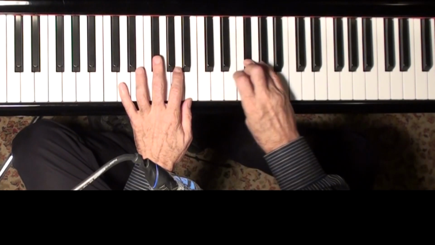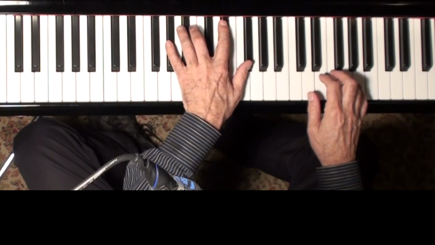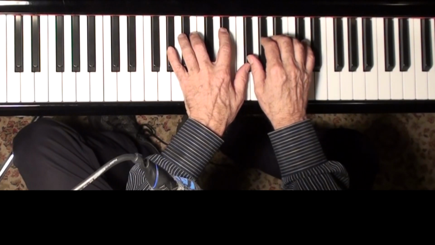Do the same thing for the 2-5-1 in D. See? All right, the major blues scale. And then we're back to A flat, D flat, and G flat again. So that's a 2-5-1 in G flat. I'll use the G flat blues scale.